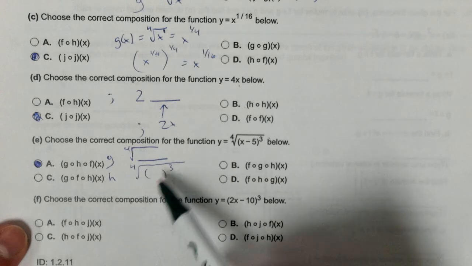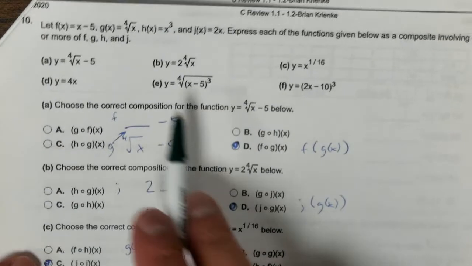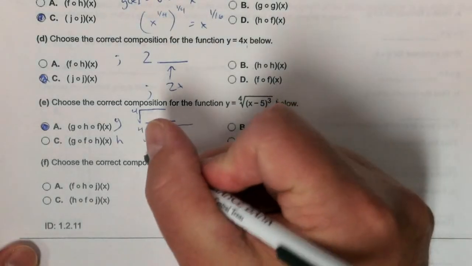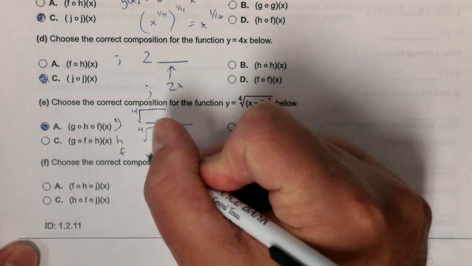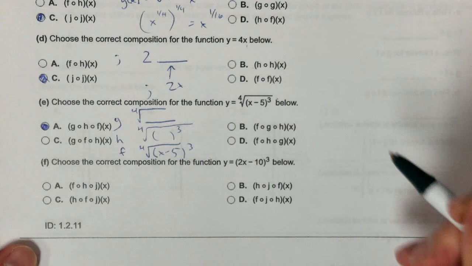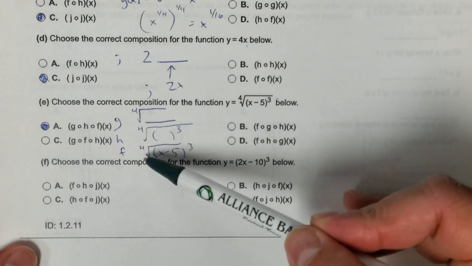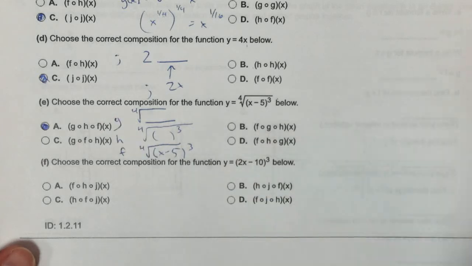Fourth root of something cubed. And then we plug in the x minus 5, which is f. So you basically start doing g, then h, then f, and so that'd be a.